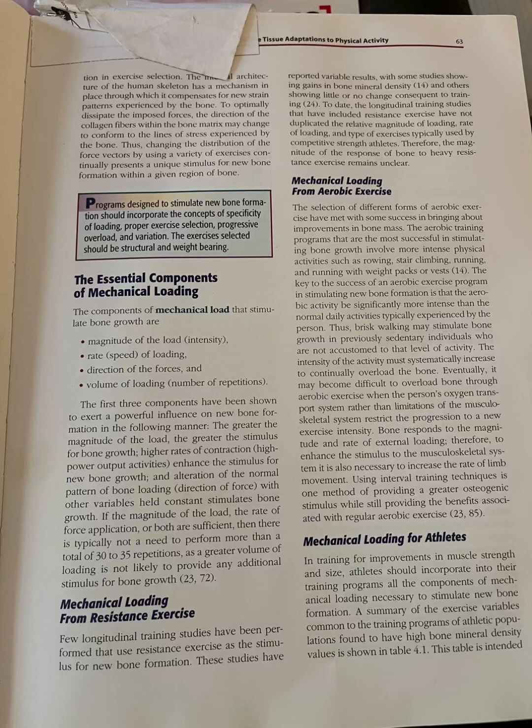Training variation. Another important consideration when designing programs to stimulate new bone formation is variation in exercise selection. The internal architecture of the human skeleton has a mechanism in place through which it compensates for new strain patterns experienced by the bone. To optimally dissipate the imposed forces, the direction of the collagen fibers within the bone matrix may change to conform to the lines of stress experienced by the bone. Thus, changing the distribution of force vectors by using a variety of exercises continually presents a unique stimulus for new bone formation within a given region of bone.